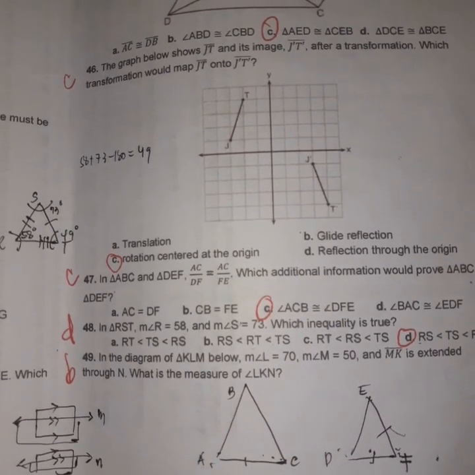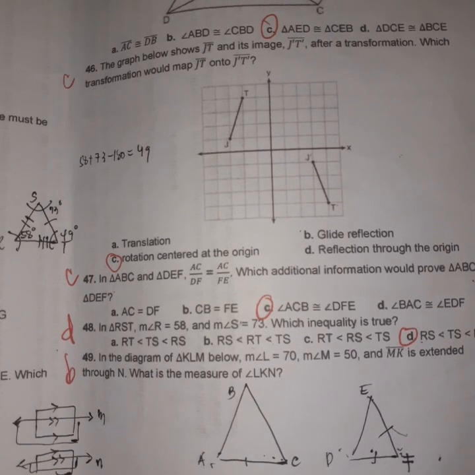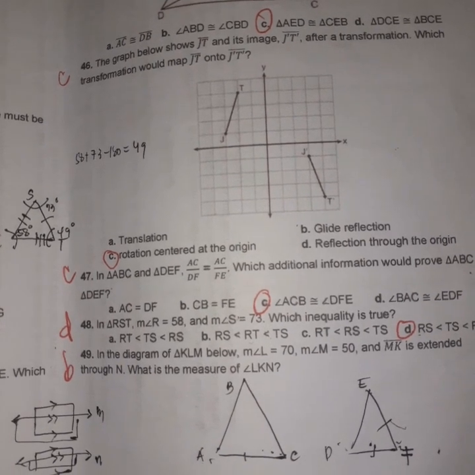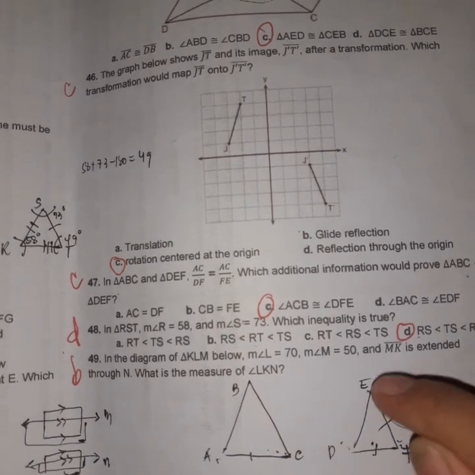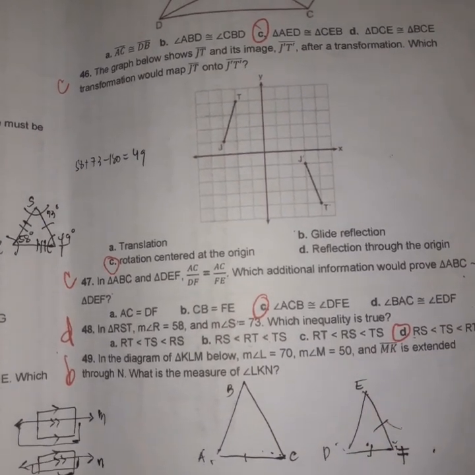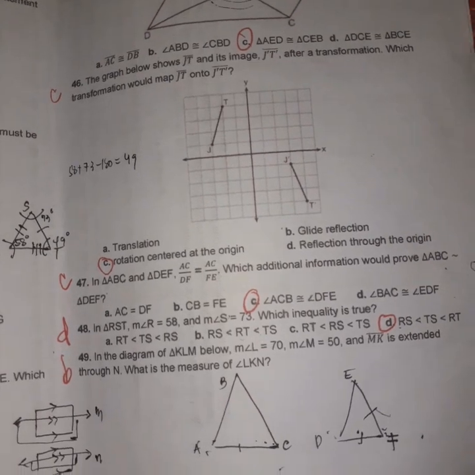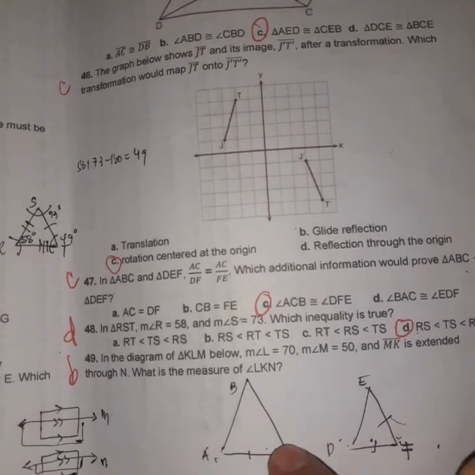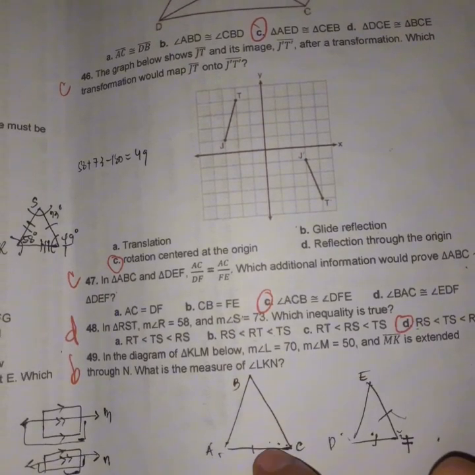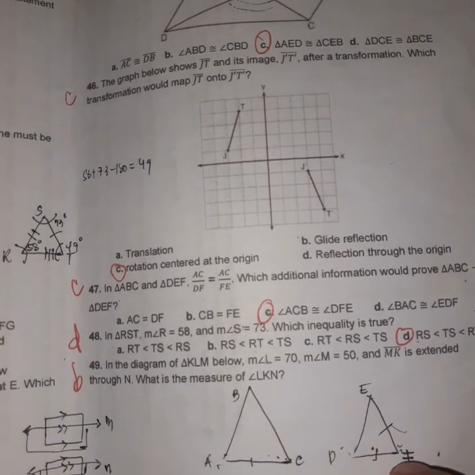CB is to FE. No, not. Letter C. Angle ACB is to DFE. Why? Because it is true, because it was stated in the given that AC is to DF and BC is to FE. Therefore, the angle here and the angle here are congruent also.